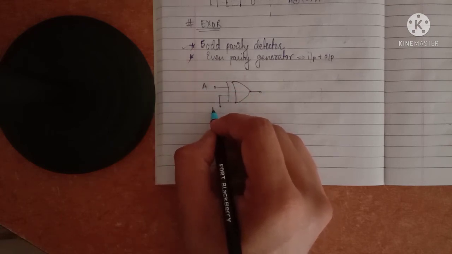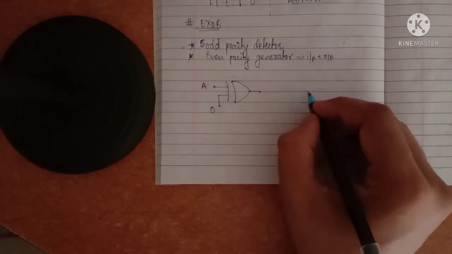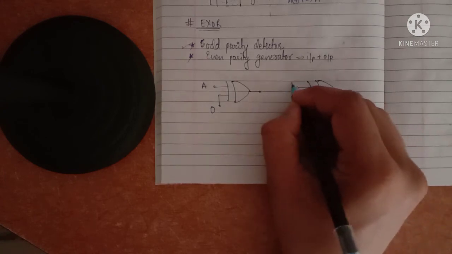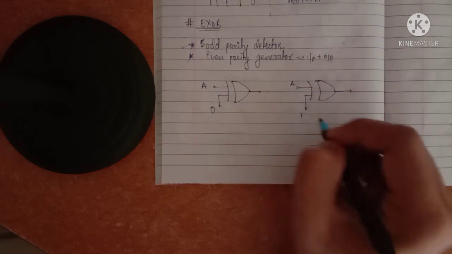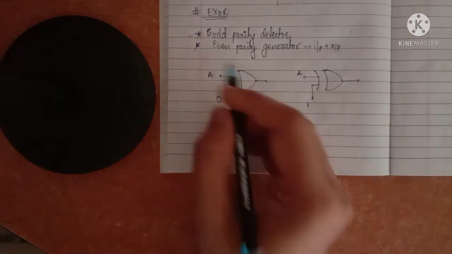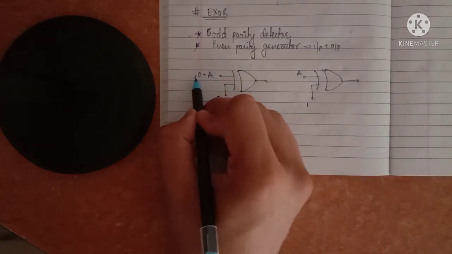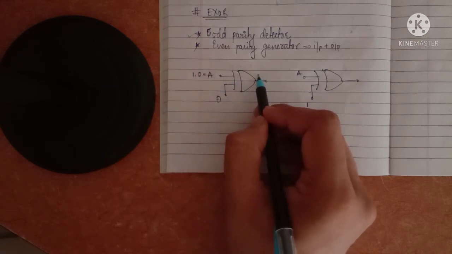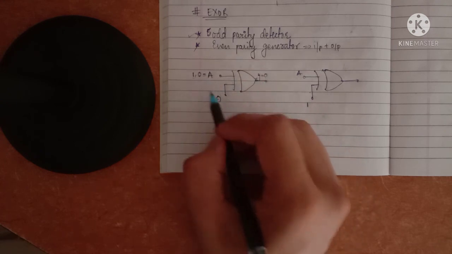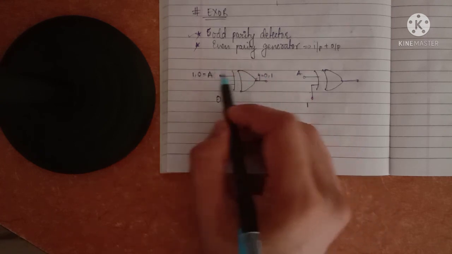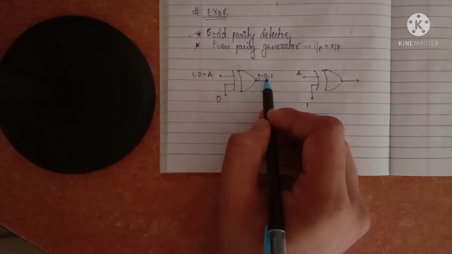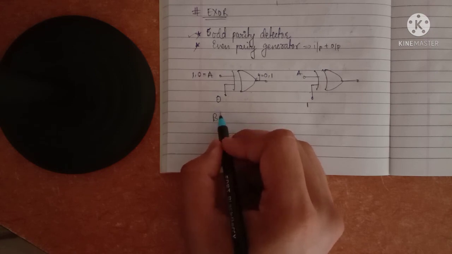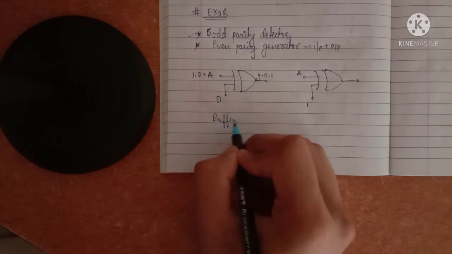Suppose I can give any input like 0, and here I am writing for the other one. This is my input and this is my floating terminal. I am providing the floating terminal 1 only. So when the input is 0 or 1: 0 XOR with 0 is 0 only. 1 XOR with 0 is 1 only. When the applied input is 0, you get 0; for 1, you get 1. Same input giving same output, so you call this circuit a buffer.